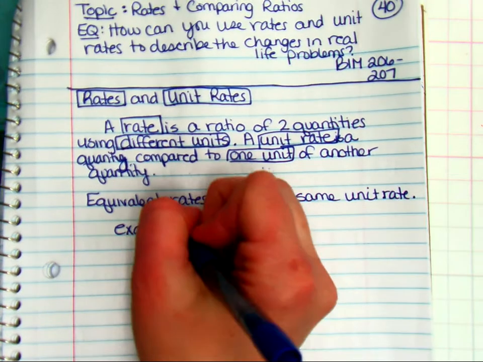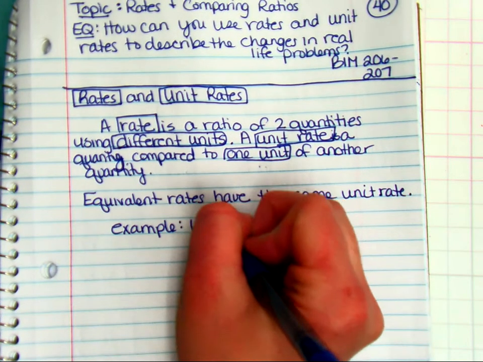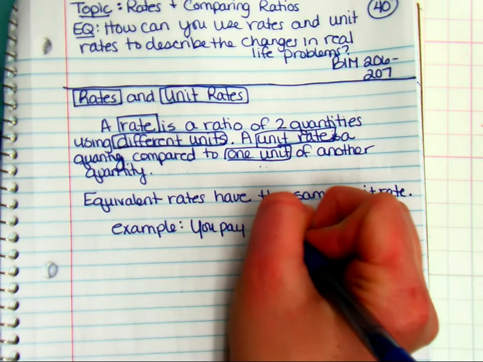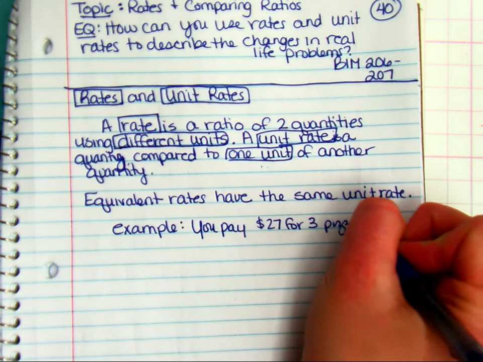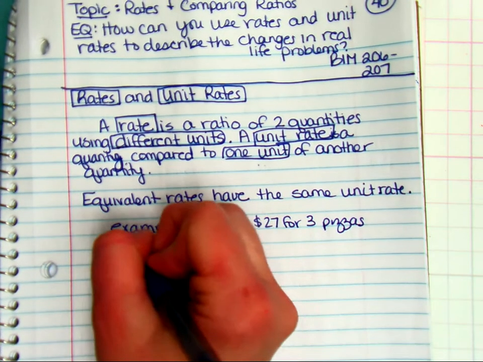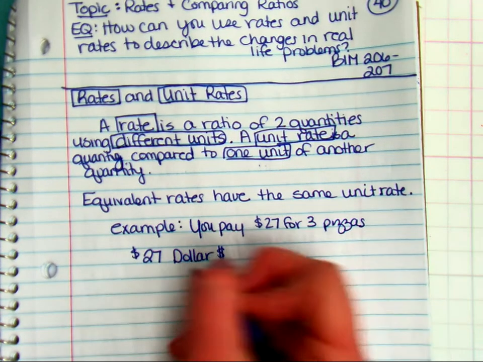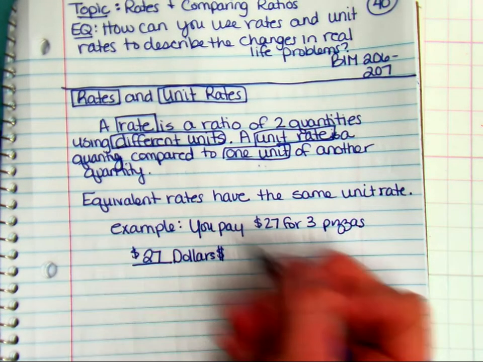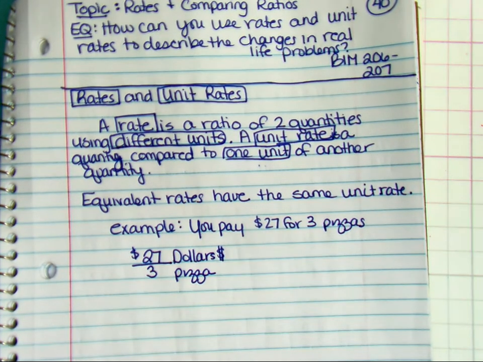An example of that would be you pay $27 for 3 pizzas. Okay? We would have it as $27. This is dollars, that's currency. We're looking at money. Over 3 pizzas. So our second unit is pizzas. Okay? So that would be a rate because we're looking at and comparing two different quantities.